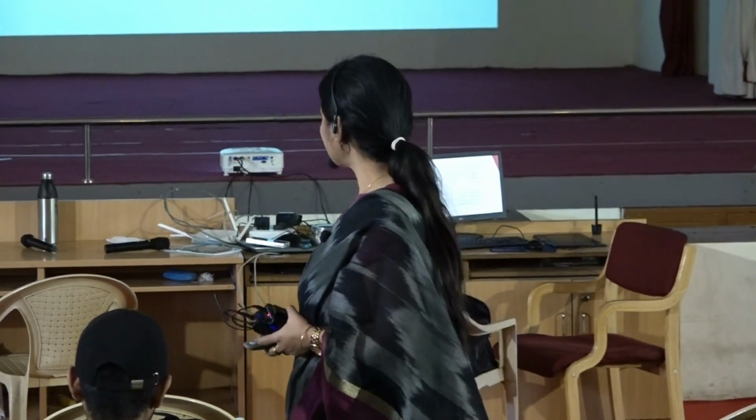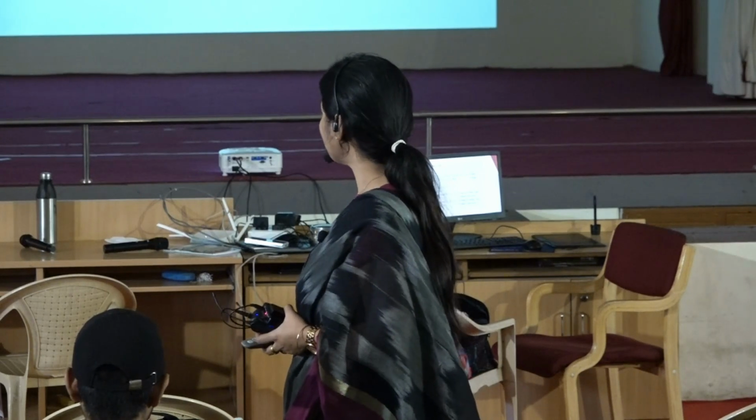Random.randn. So np.random.randn(2, 2). 2, 2 means input to hidden layer. How many neurons do I have in the input layer? 2 neurons. How many neurons am I having in the hidden layer? 2. That's why 2, 2. Is it clear everybody?